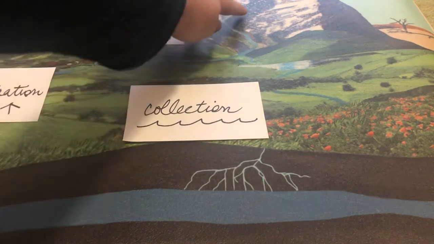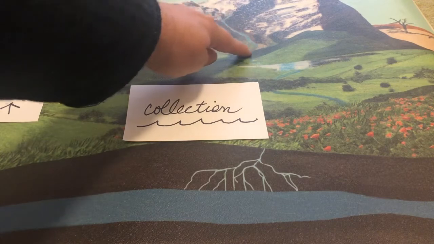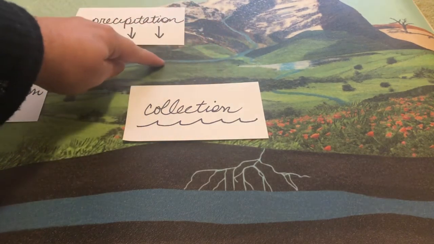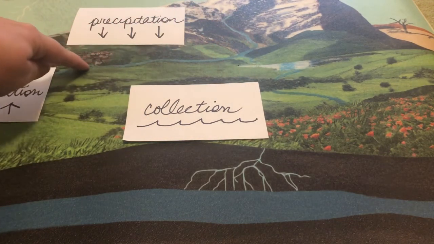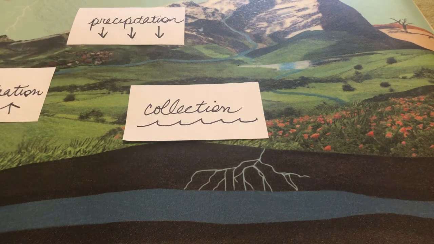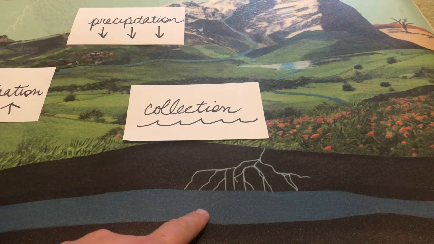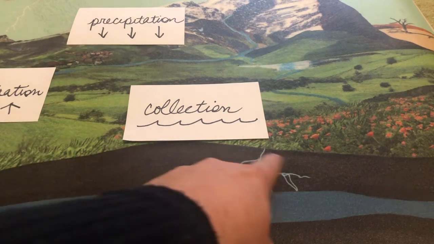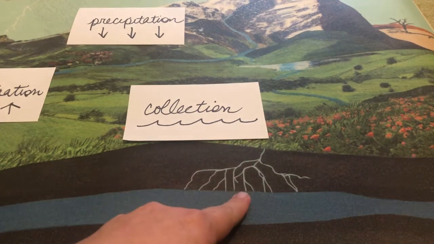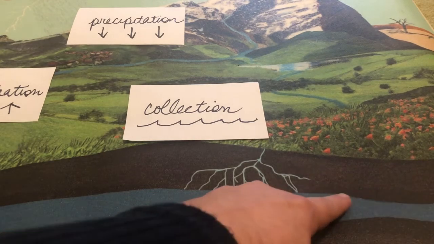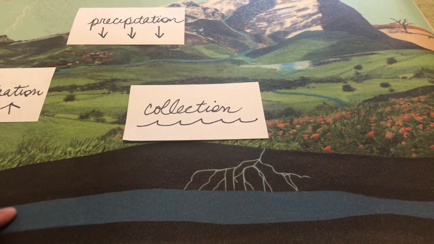Lakes, rivers, as the snow melts and the water travels down the mountain all the way to the ocean. You can also have collection in groundwater when it rains upon our earth and the water soaks into the ground. And even this groundwater flows back to our ocean.